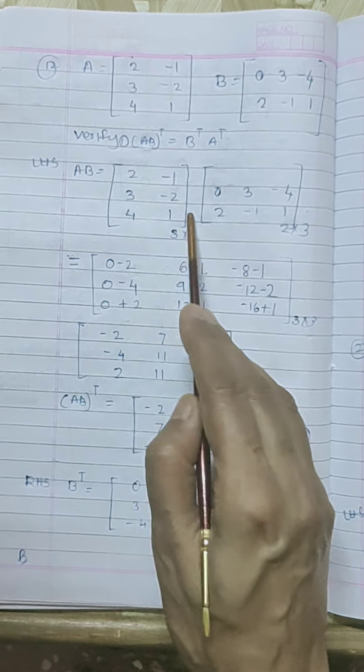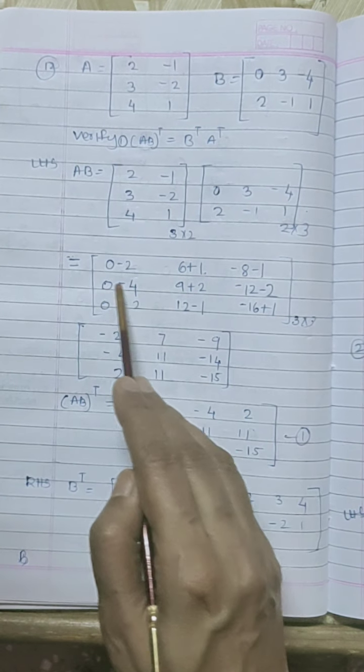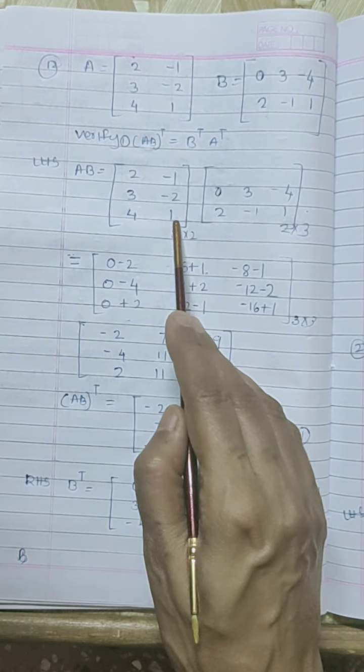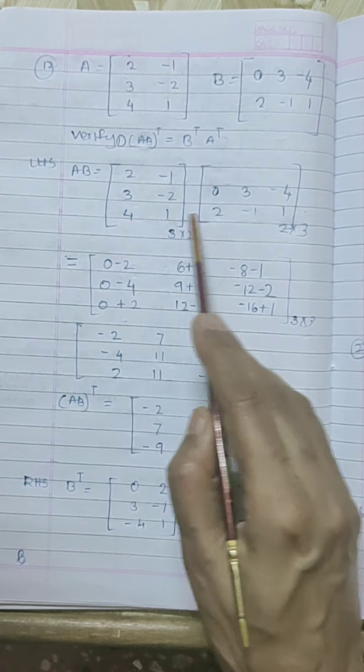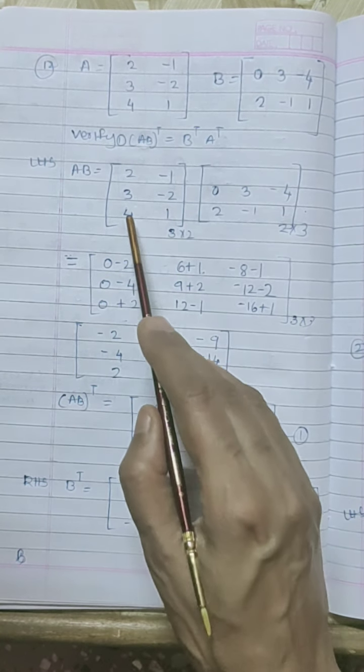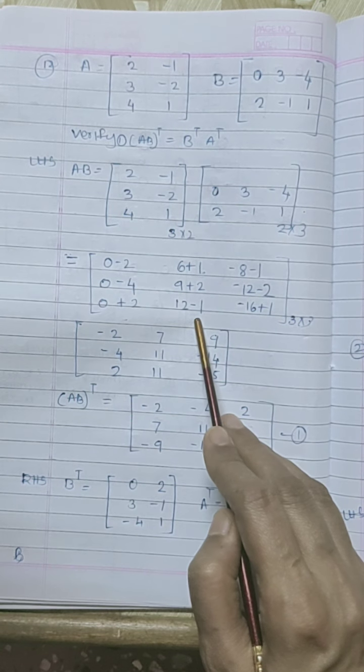Now the third row. The first and second rows are completed. We have written these two rows. Now our third row with all the columns. So 4 into 0 is 0 and 1 into 2 is 2. 4 into 3 is 12 and 1 into minus 1 is minus 1.